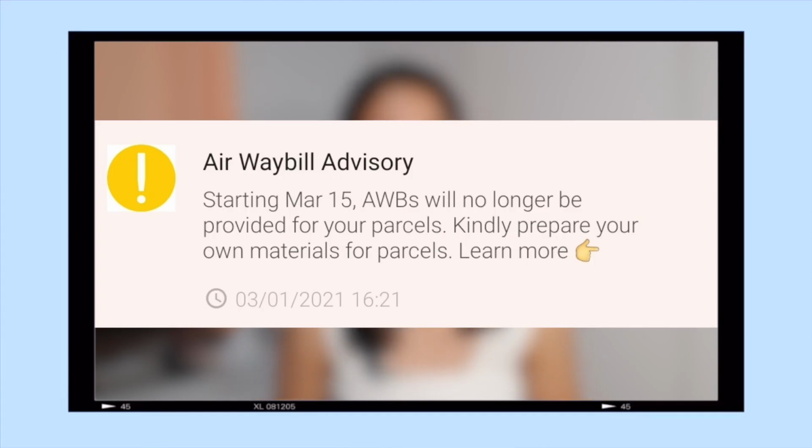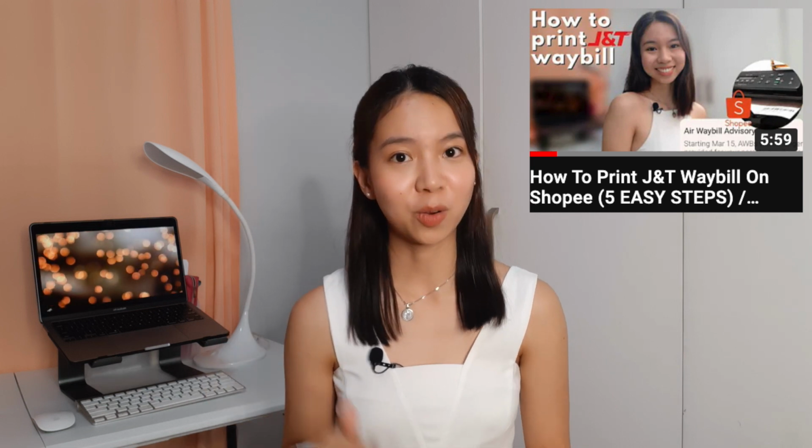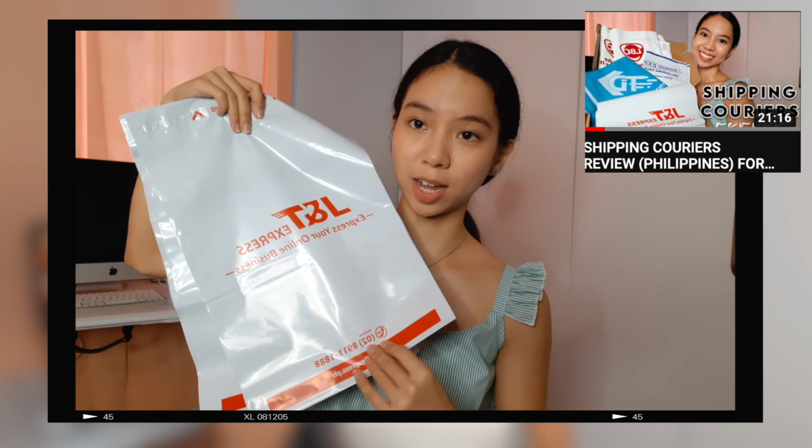Okay, as for the waybill, actually before, JNT printed the waybill for me. But now because of the update, you will have to print your own waybill. And I actually made a detailed step-by-step instruction on how to do that. I'm just gonna link it below as well because you will learn a lot from there also. And for the pouches, you just have to ask the driver once they arrive. I also mentioned that in this video as well. So I'm gonna link below. Everything is linked below, like all the videos I'm gonna mention.